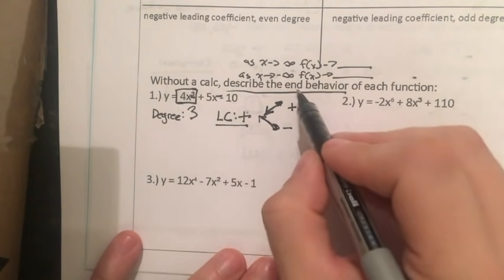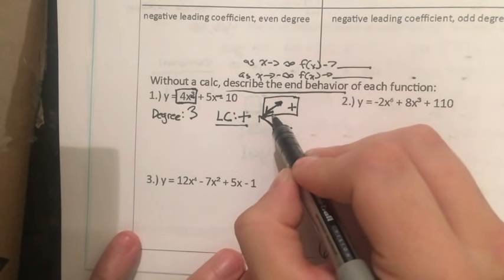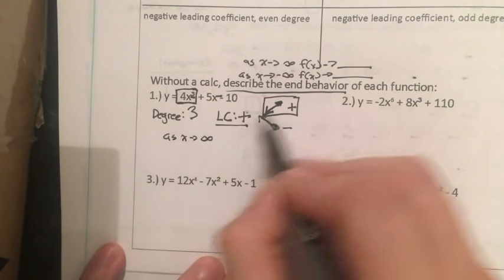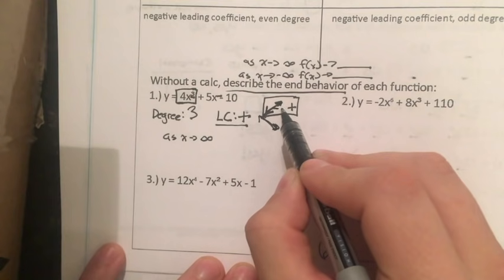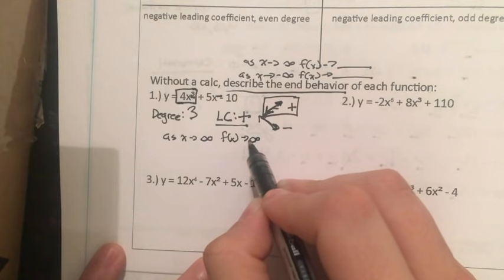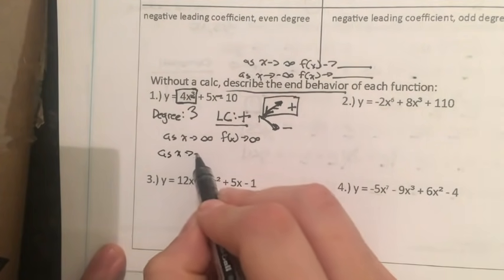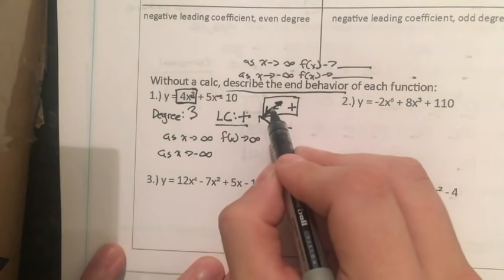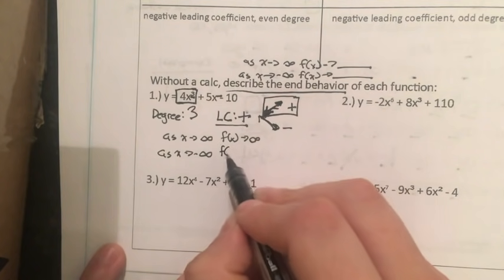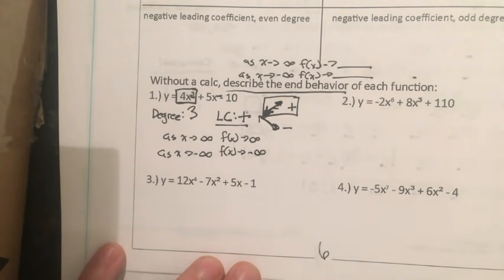So, since my leading coefficient is positive, I know that the end behavior of the graph looks like this. So, as x approaches positive infinity, as I go to the right, my graph is pointing up, or f of x approaches positive infinity. As x approaches negative infinity, which means as we look to the left end, that arrow's pointing down, so f of x approaches negative infinity. That's all we got to do.